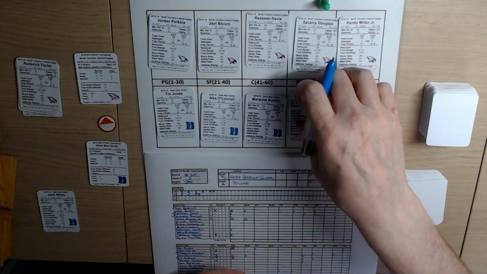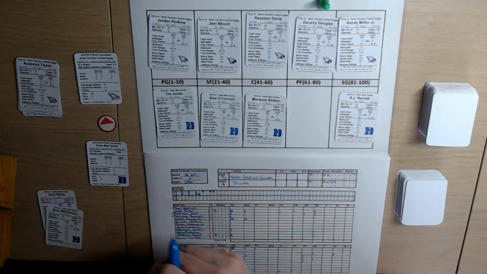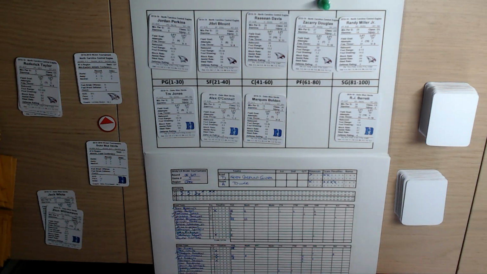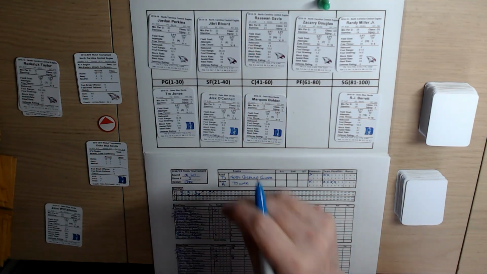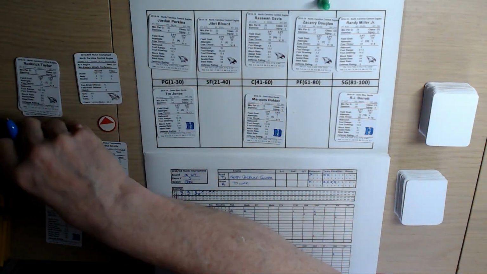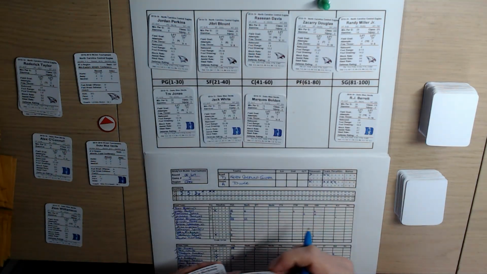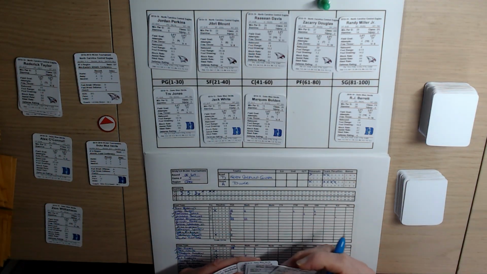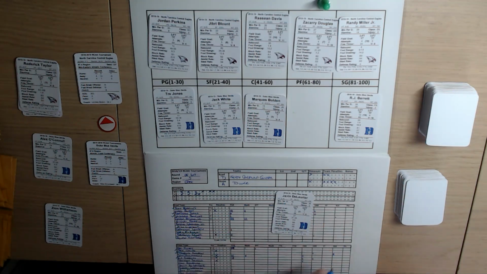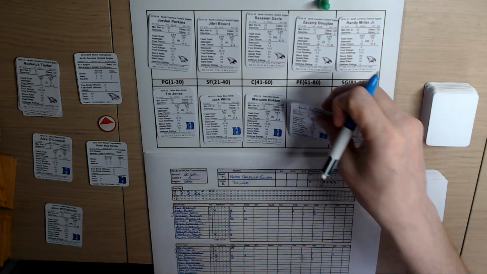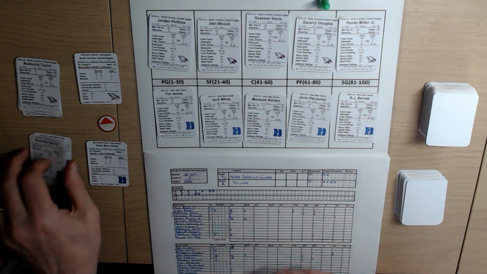We're going to bring Zion Williams out because he needs to get the rest in. Jack White can come back in too. So Alex O'Connell comes back out. So we need a power forward. So Javin Delorier is coming in.